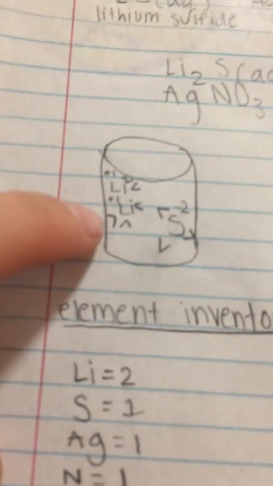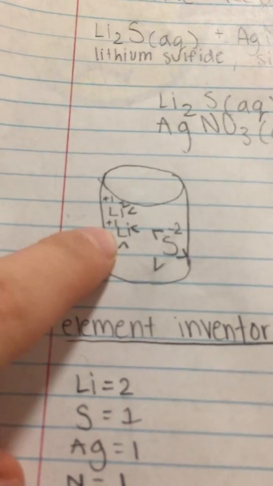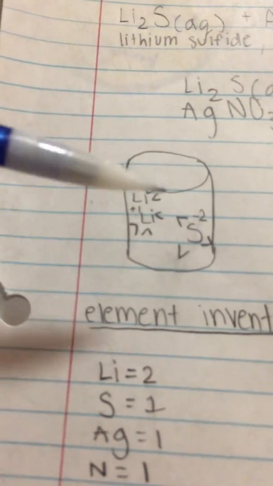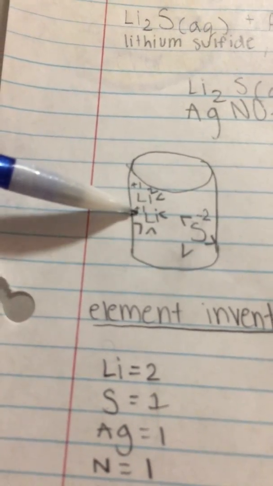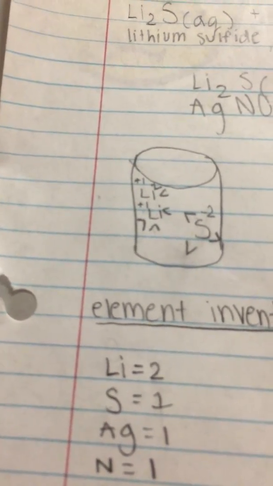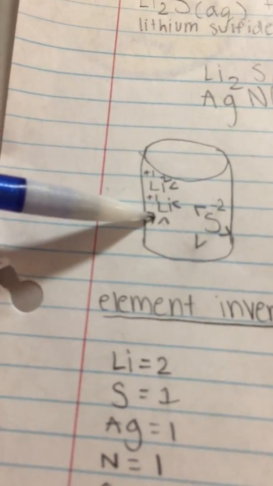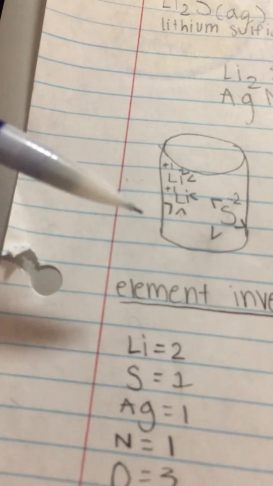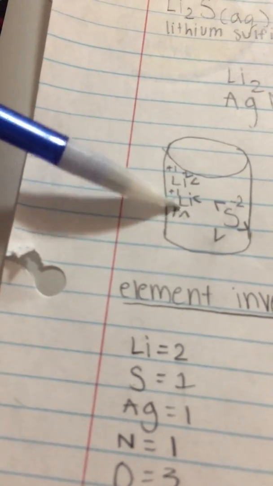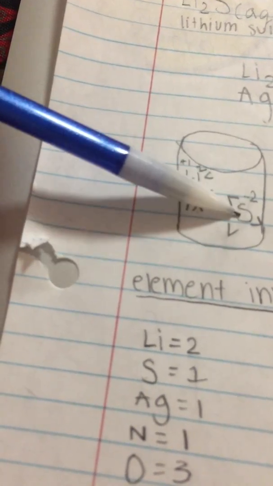In the first beaker, we have lithium and sulfur. Because there's two lithiums here, we have to draw two lithiums in here. So we have lithium and sulfur, where sulfur is a -2 charge and lithium is a +1 charge. These little triangle shapes are water molecules. The tip is oxygen, which is a negative charge, and the 2 points on the bottom are hydrogen, which is a positive charge. Because opposites attract, the negative oxygen is attracted to the positive lithium, and the positive hydrogen is attracted to the negative sulfur.